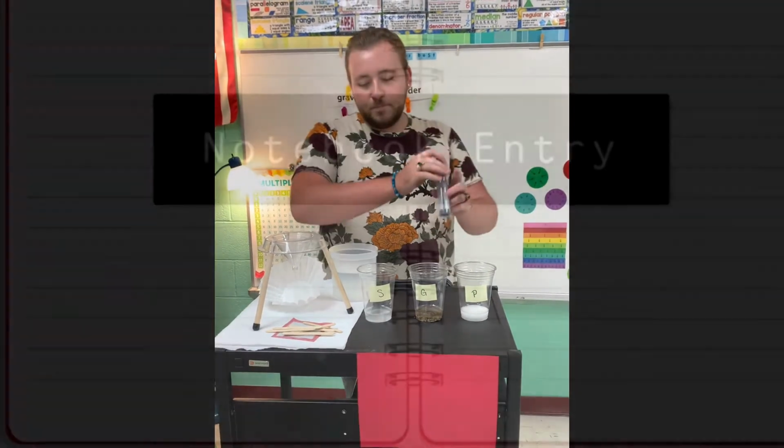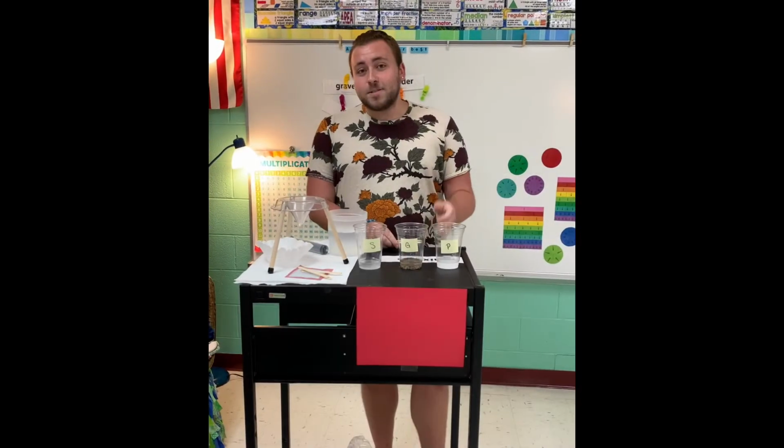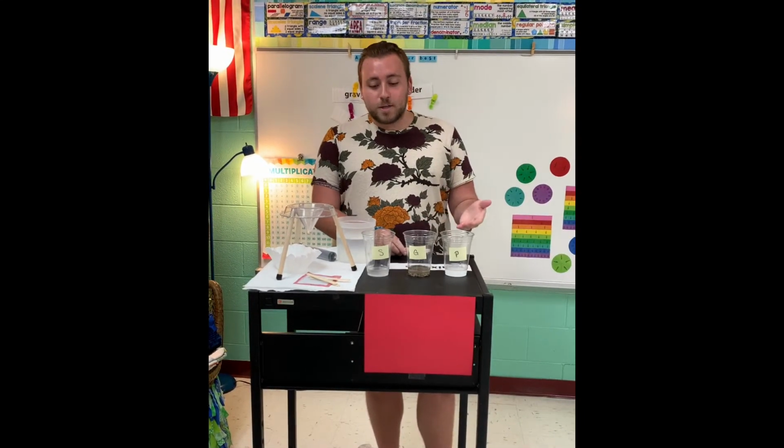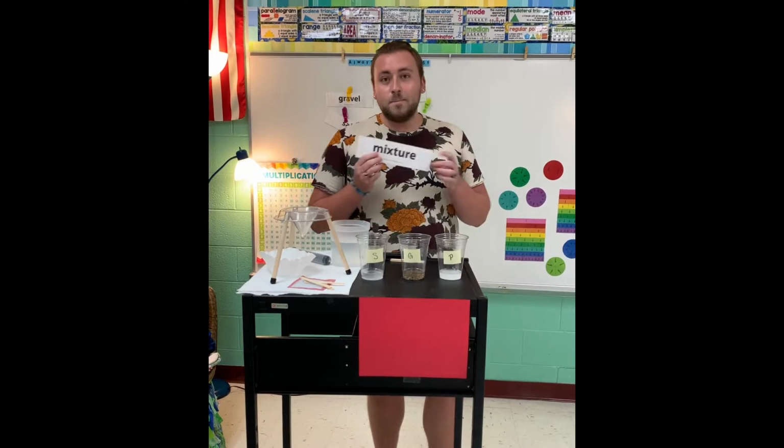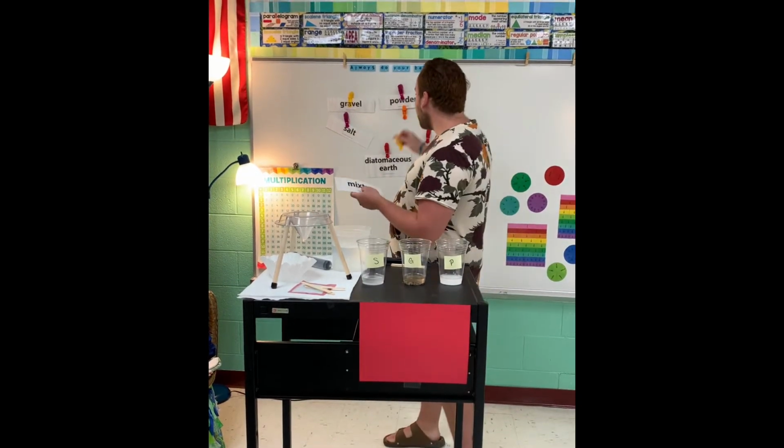And there we go. Okay, so now that I have 50 milliliters of water in each cup, I'm going to stir it. But first, I've created a mixture, so I can add that word to our word wall.